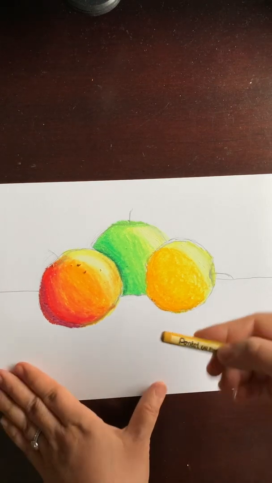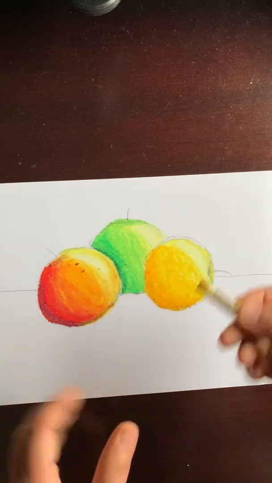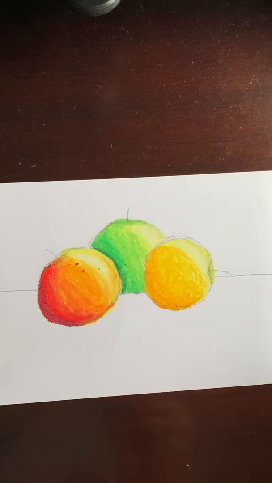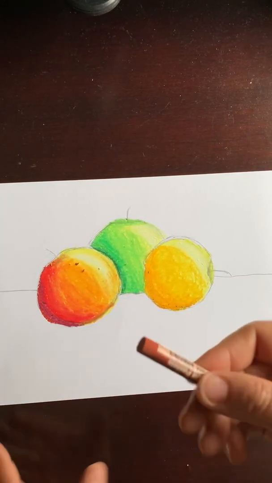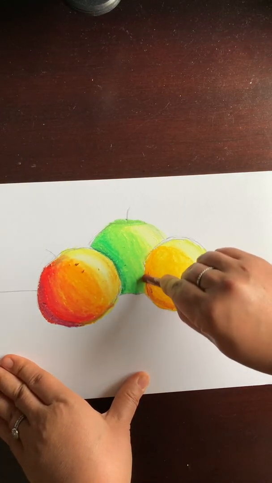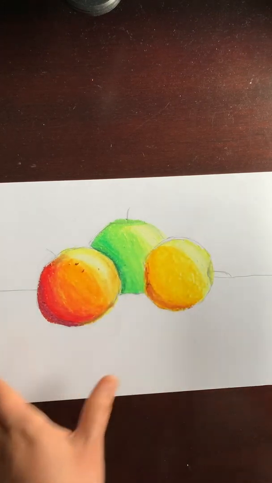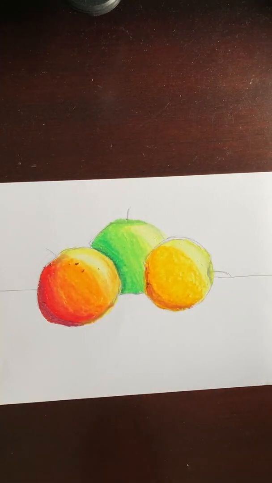I have this light brown here, but that's not even dark enough, so I'm going to change that to this brown here. Add that in very lightly here to the bottom. There. Okay, now I think I am finished with my apples.